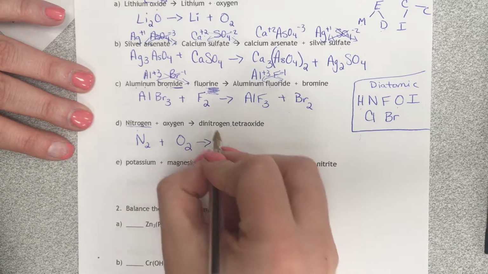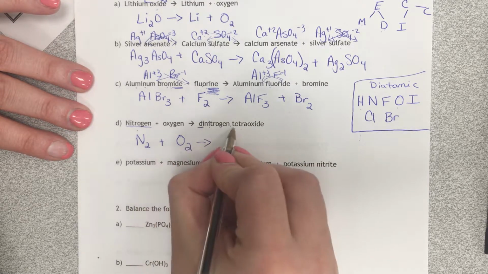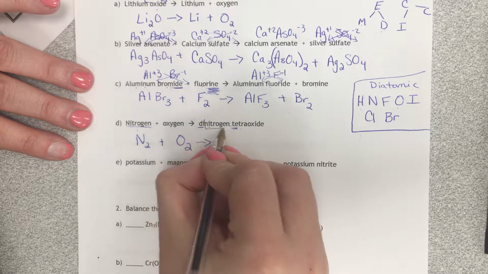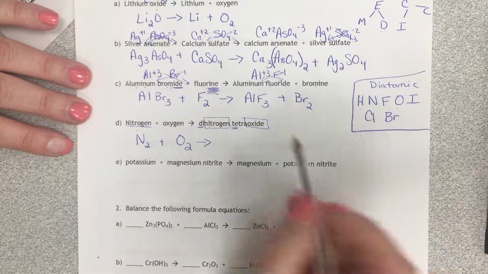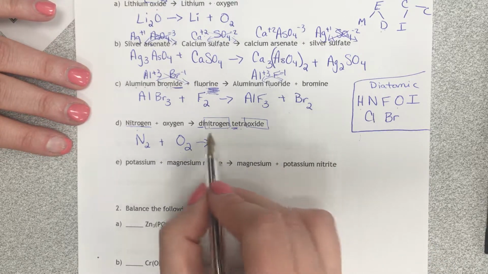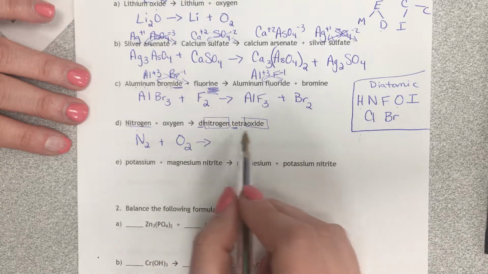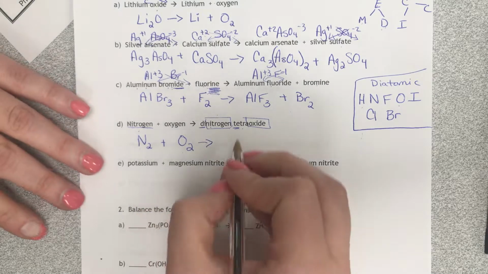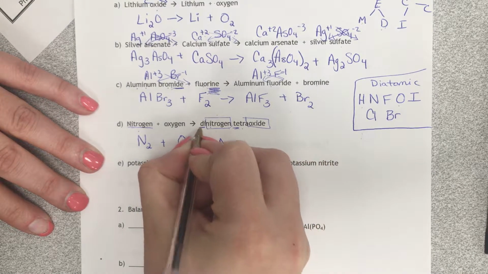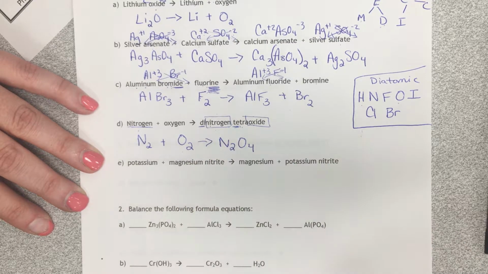All right, then we have dinitrogen tetraoxide. You see these prefixes, okay? Nitrogen is a nonmetal. Oxygen is a nonmetal. So this is a covalent molecule, okay? Many of you were trying to do the -3, -2, and cross them over, and you were so confused. This is covalent. Treat it as covalent. It's just nitrogen, 2 of them. Oxygen, 4 of them. That's it.